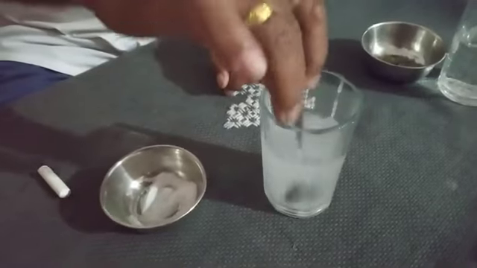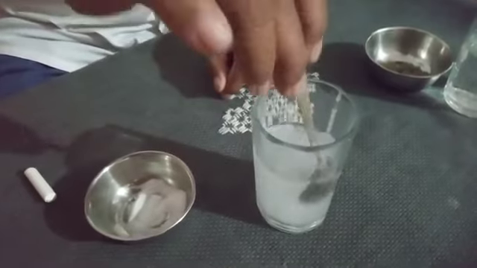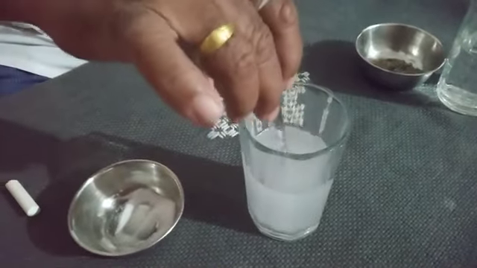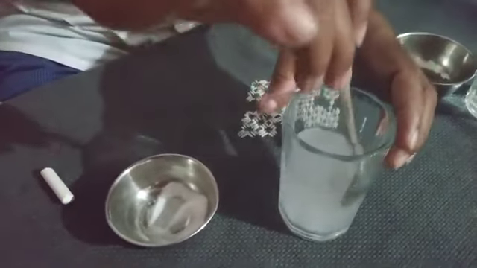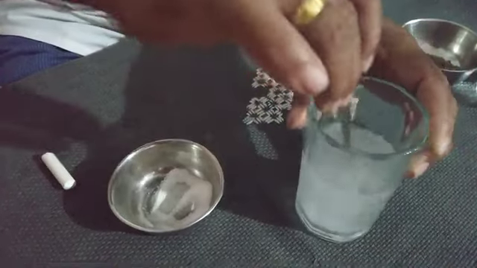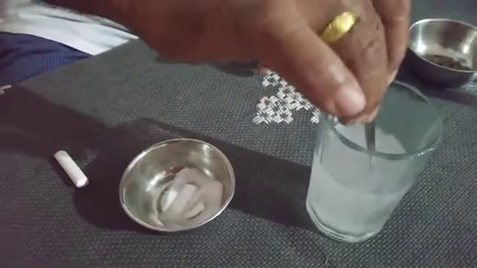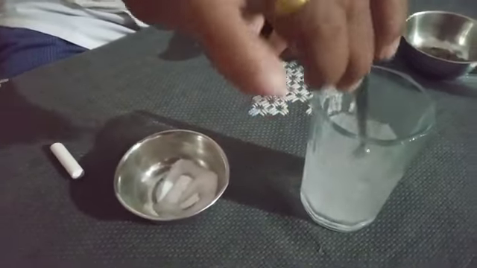So see students, this salt is dissolving in this water completely. After some time, when I stir here, the total salt is dissolved in this water.